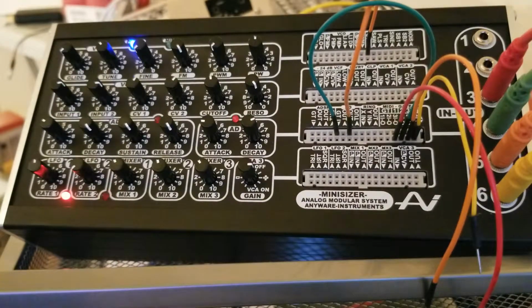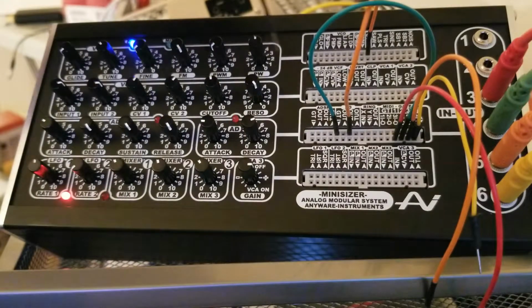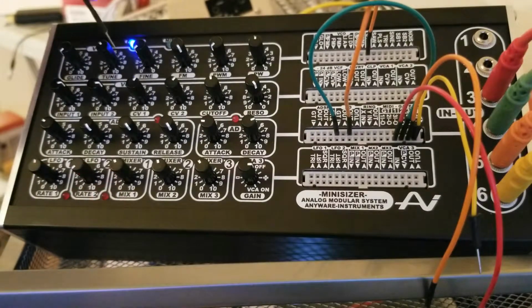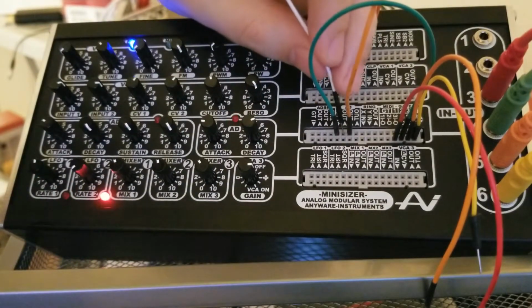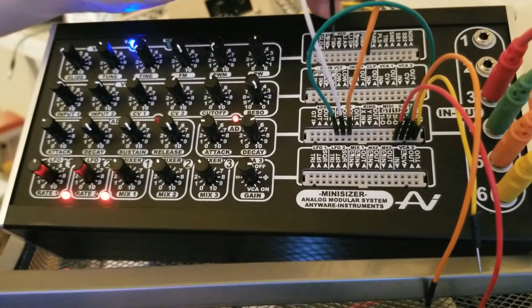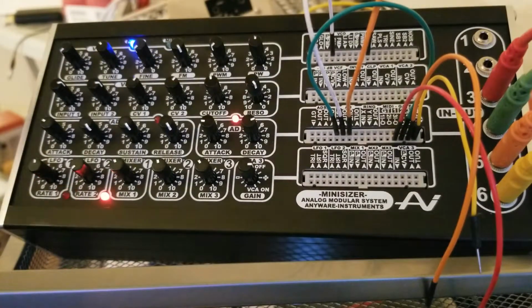Anyway, so we just patched into the 1 volt per octave kind of thing. Let's fold into the frequency modulation. There we go. I'm making it look a lot harder to patch this than it is. I'm at a strange angle so I can film this. It's actually not hard to do at all.